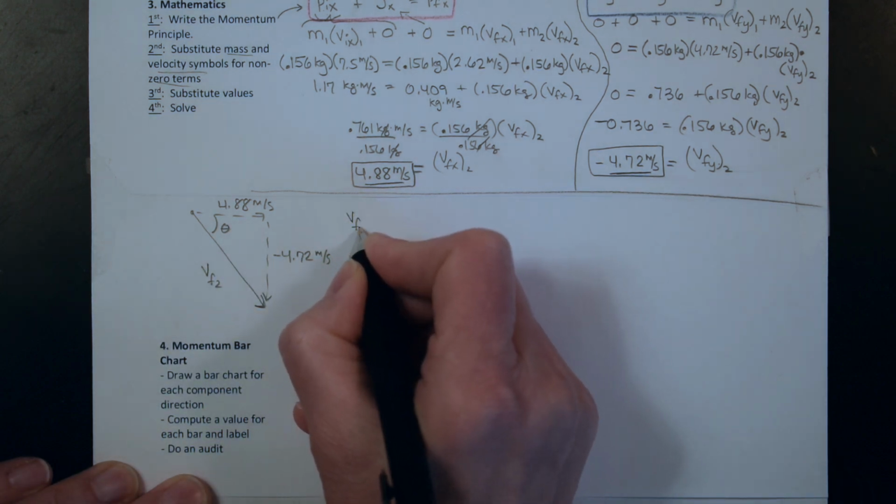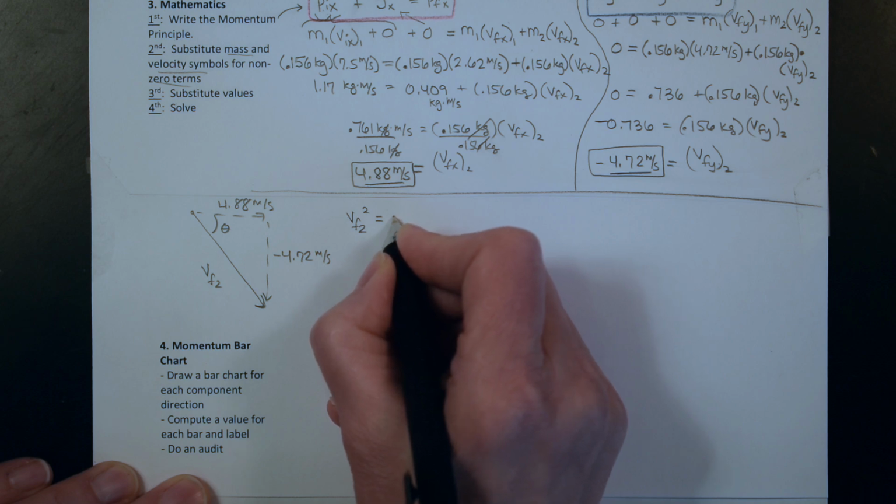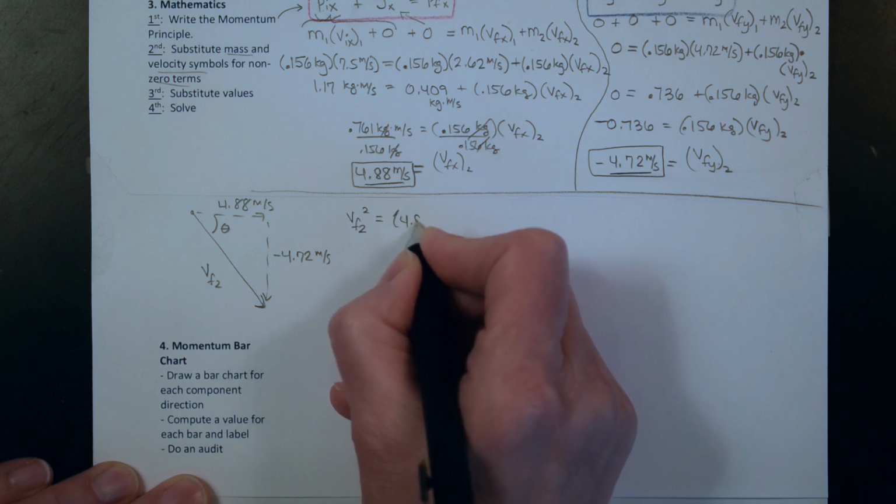So we can use the Pythagorean theorem to find the hypotenuse.